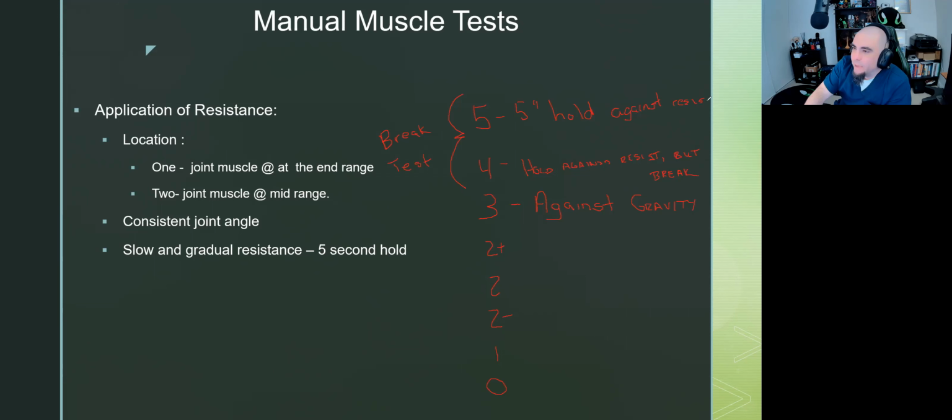And I really recommend you count out loud to your patient, because if you're just saying, okay, don't let me push you down, and you're pushing, they're sitting there thinking, how long do I have to hold this for? So I can usually count down. Okay, we're going to hold it for 5. 5, 4, 3, 2, 1, and relax.